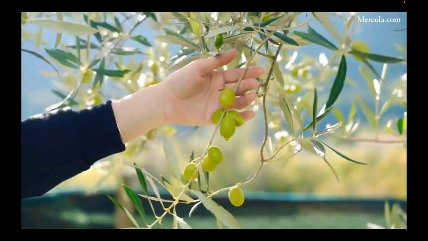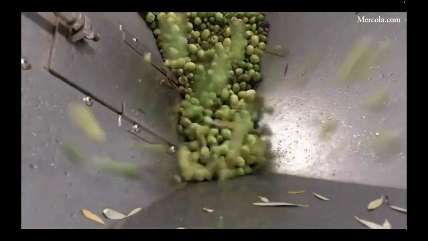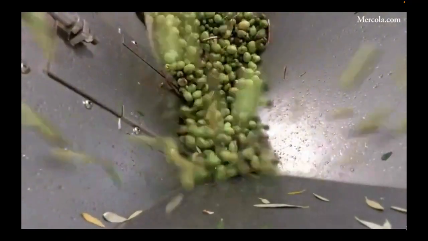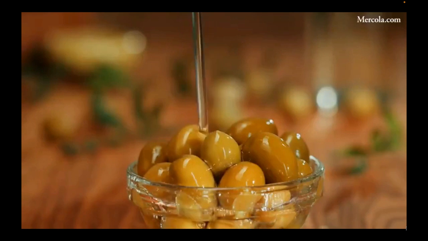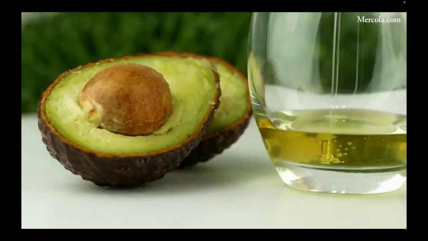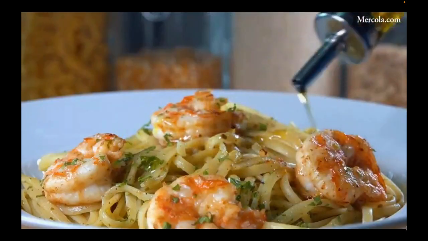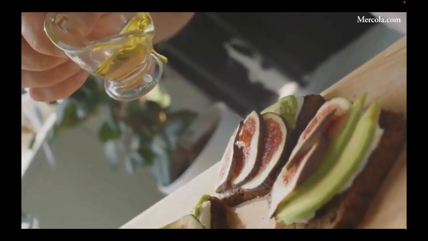Now, another myth that we need to address in helping you understand how to optimize your intake of LA is that of olive and avocado oils, because they're not the health foods that they're widely promoted to be. And almost everyone that I lecture to on this topic has questions about olive and avocado oils.